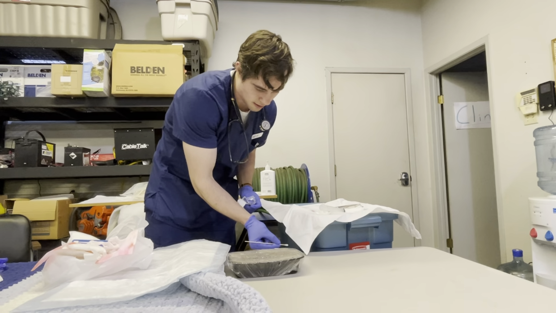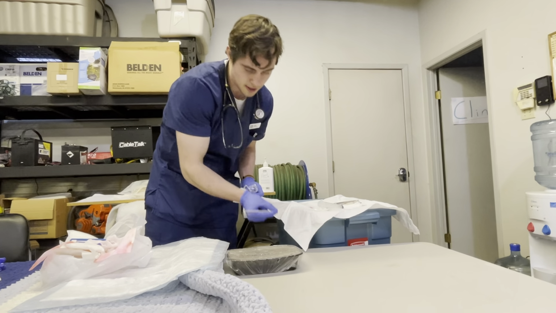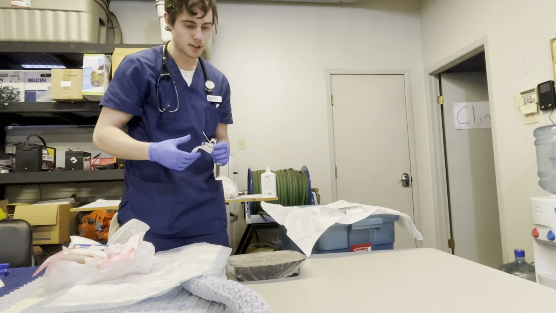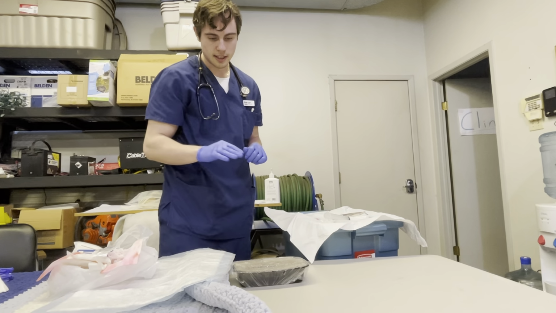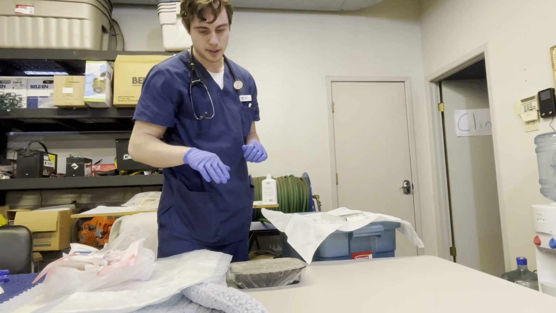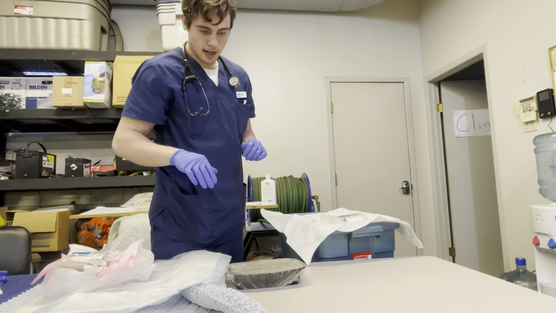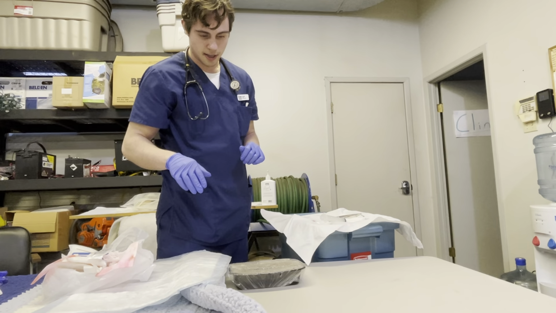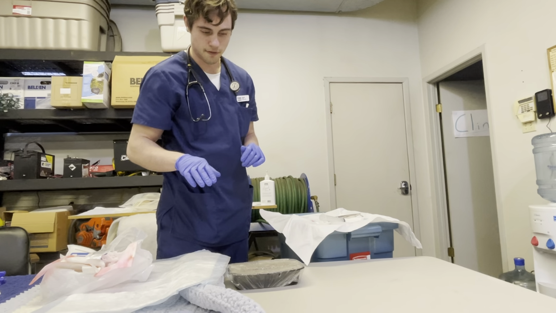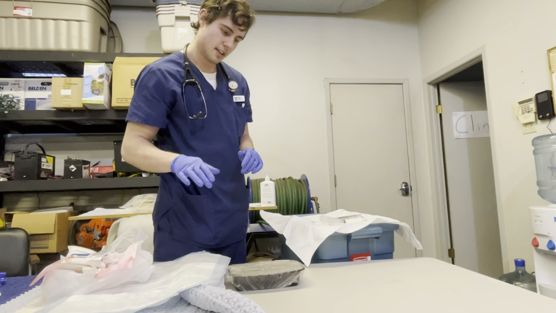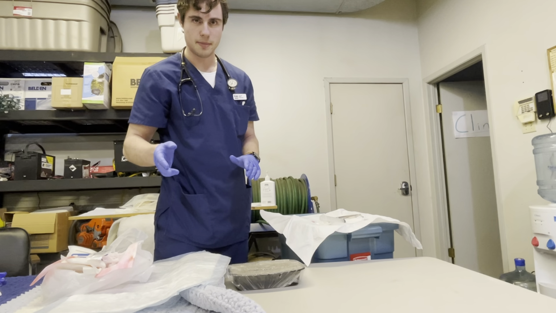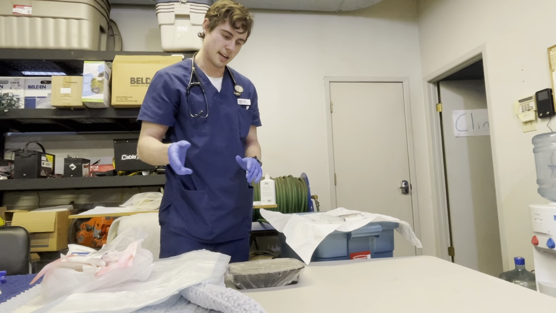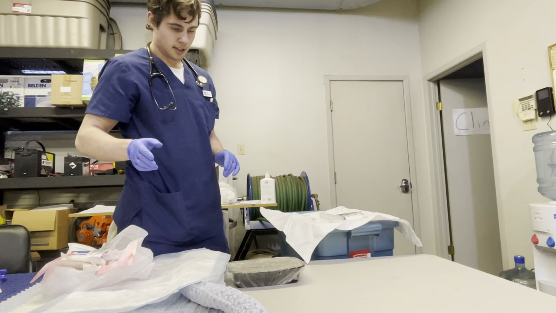So here we have, it's about 2.5 centimeters in depth, and there's no signs of tunneling or undermining. We see that there is granulation tissue in the base of the wound there. There's no slough or eschar, no signs of infection, no purulent drainage. The wound edges are well approximated. Peri-wound skin is not macerated. No red, no edema. So that's good.